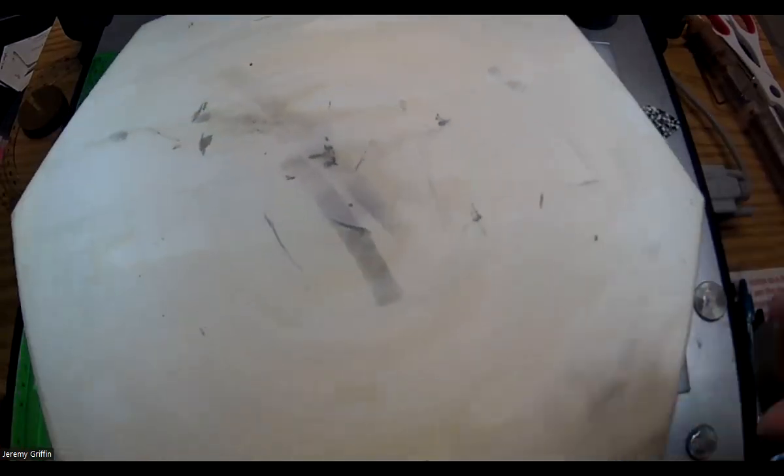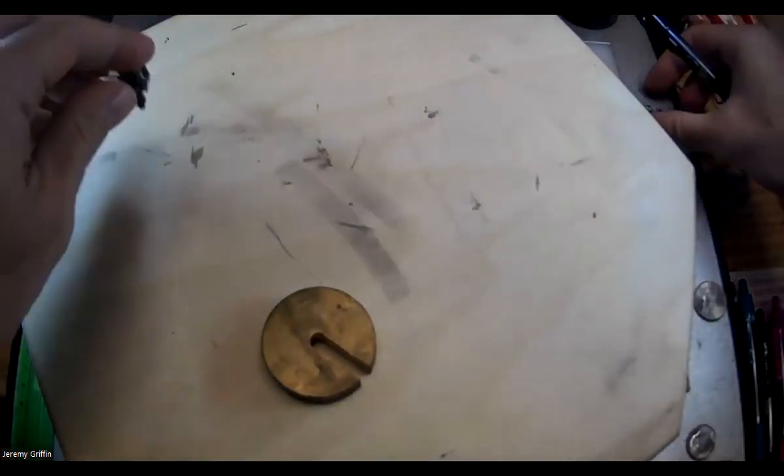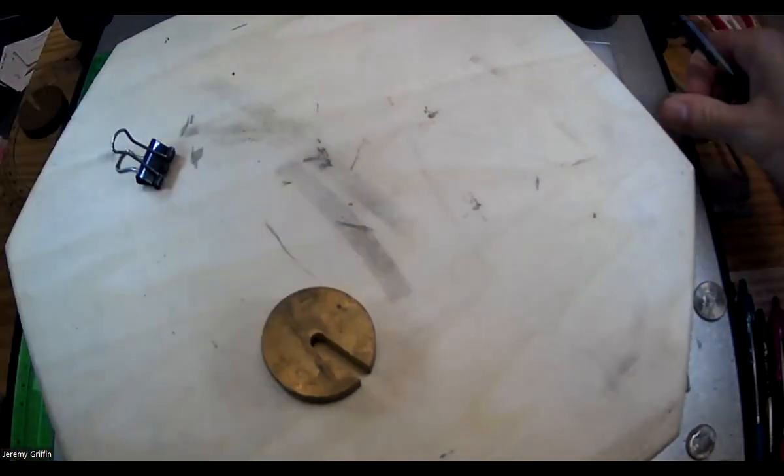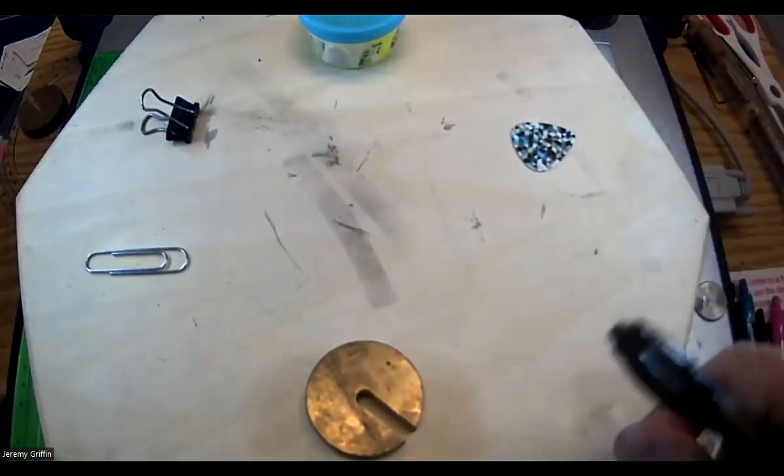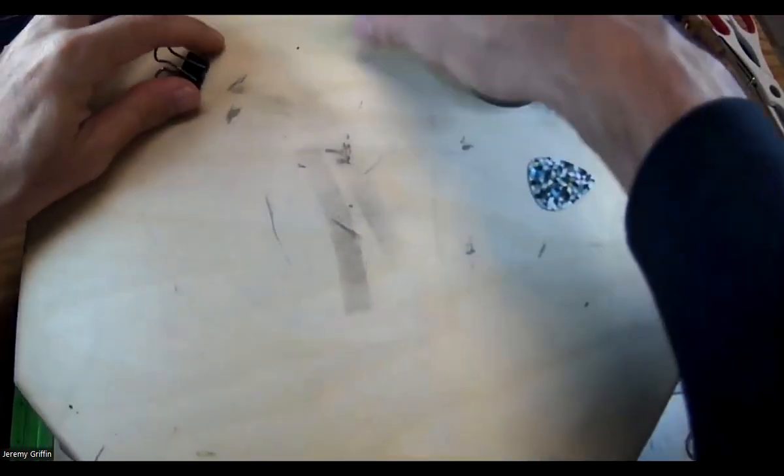There's a bunch of little items back there, so just find some items. There are binder clips. There are probably some picks left over from Songwriting Club. Pick your favorite item. I'm going to use this because it's pretty classic. You only need one thing.